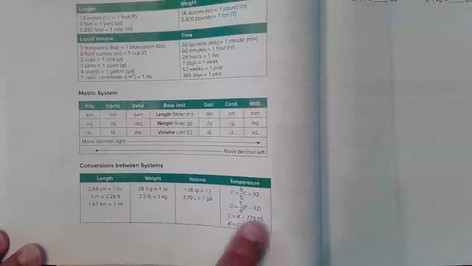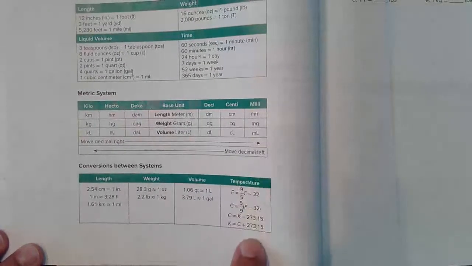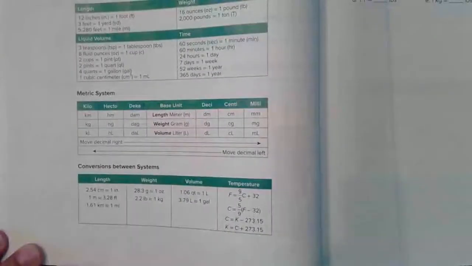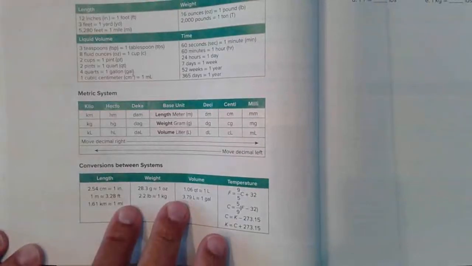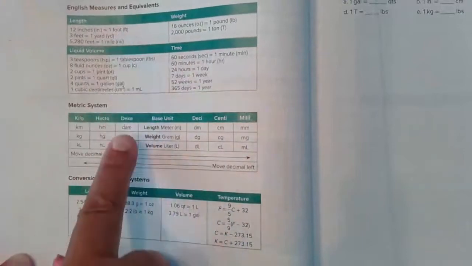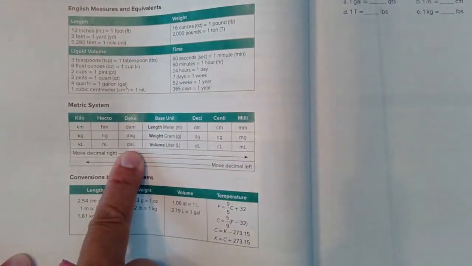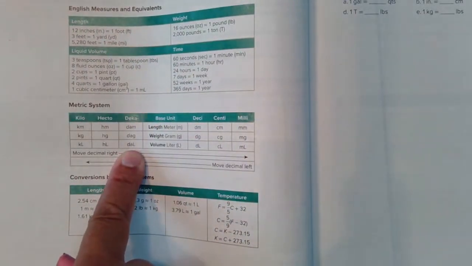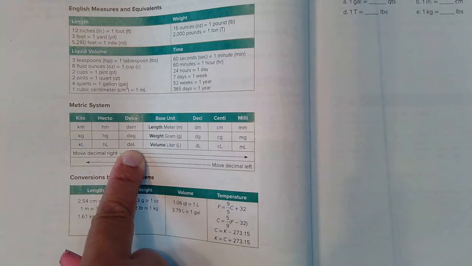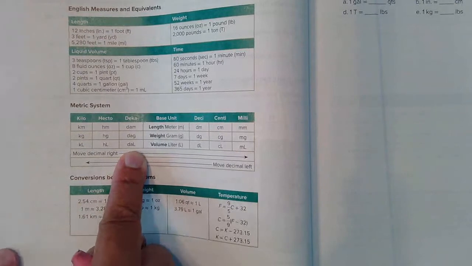What this table does right here, and you're going to want those temperature formulas as well, is relate everything in this table to everything in this table. So in case, for instance, you're going from one country to another, and all of a sudden you had a job in another country that uses the metric system, as many countries do, you're going to want to know what is equivalent to a gallon.